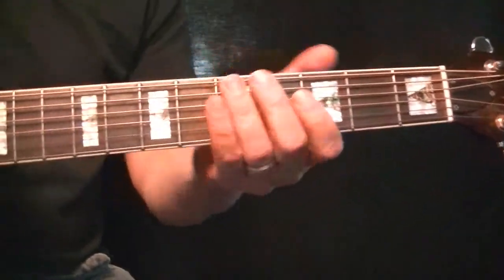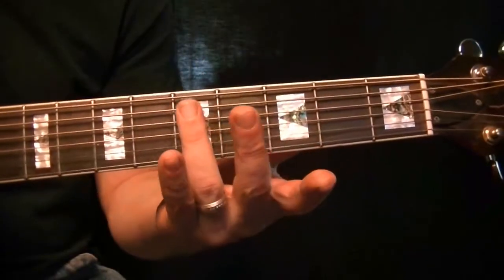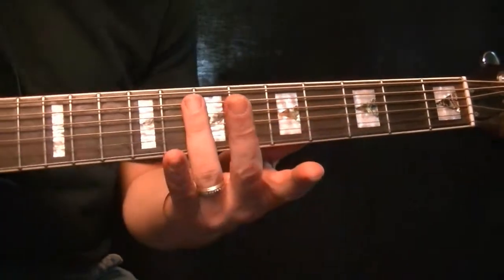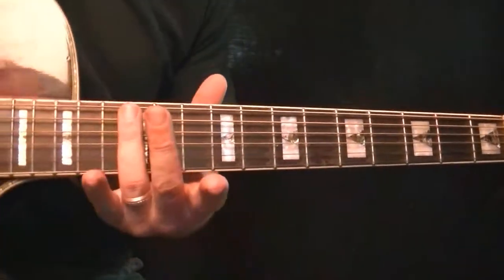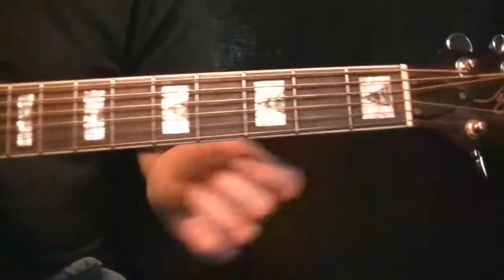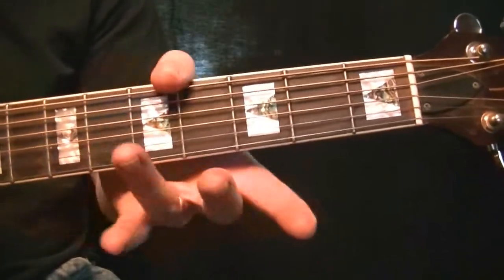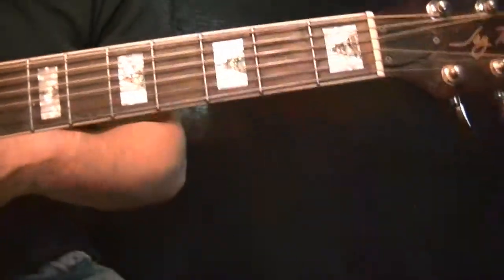And if you wanted to, you could add 5th fret harmonics, 7th fret harmonics, and 12th fret harmonics. Because again, all those strings are open, and that tends to work well with your harmonics. Alright, moving on to figure 3.